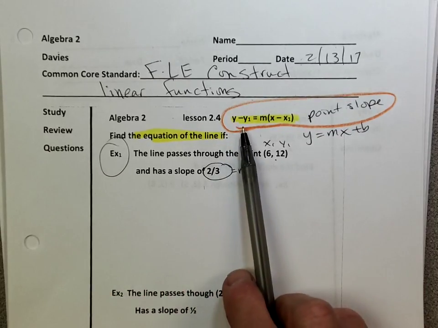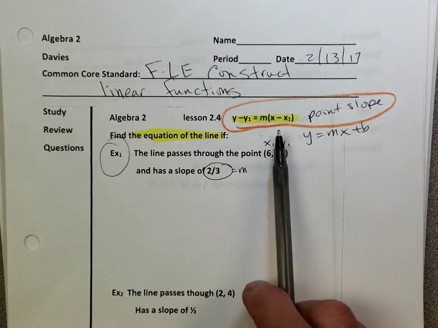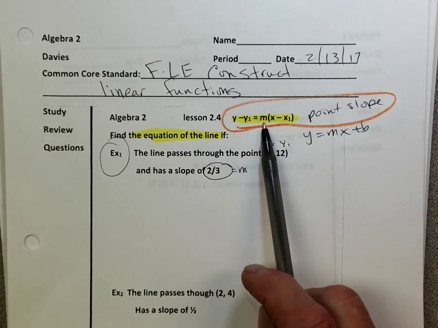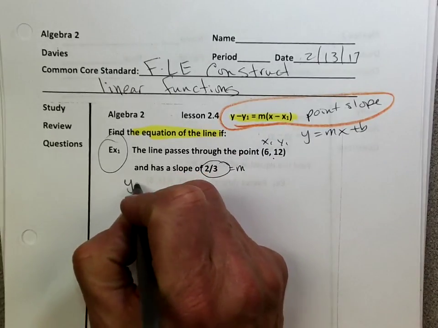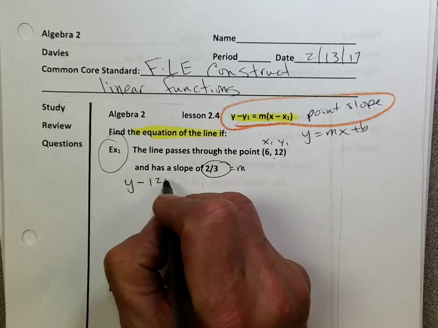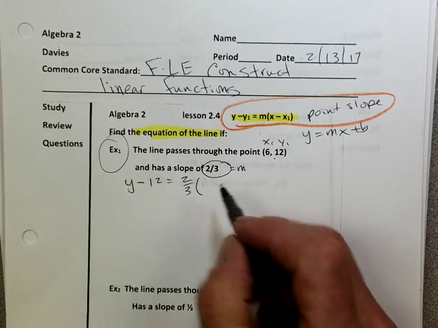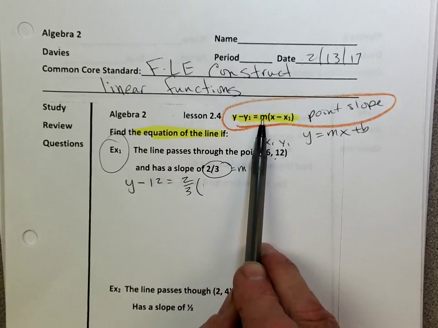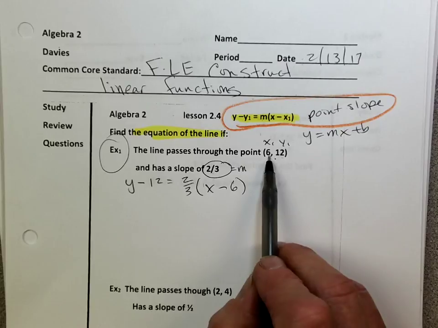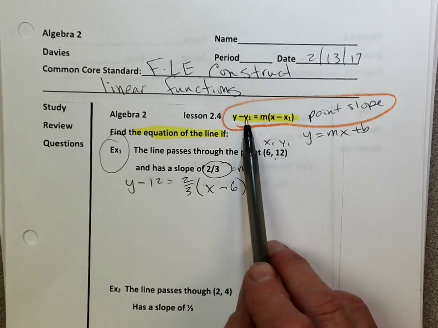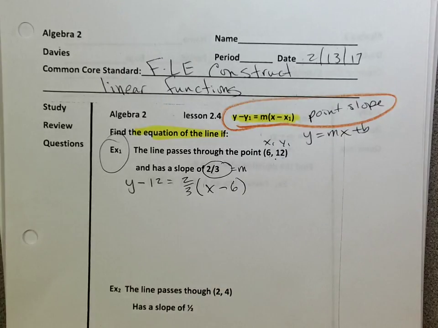Okay, so here's what I'm going to do. I'm going to use my formula. I'll put the 12 in for the y1, I'll put the 6 in for the x1, and I'll put the 2/3 in for the m. And I'll leave y and x because I need an equation. So here we go. I'm going to go y minus 12, because I put the 12 in for the y1, equals 2/3 parentheses, put the 2/3 in for the m, x minus 6, because the x1 goes in for the 6, okay? So I just put in the y1, the 12, I put in the x1, the 6, and I put in the m, the 2/3. Okay, thumbs up. I'm just plugging the numbers into the formula.